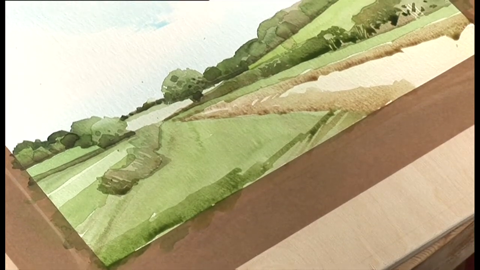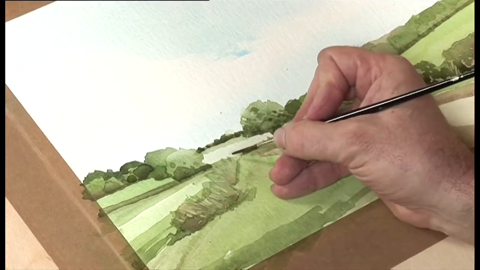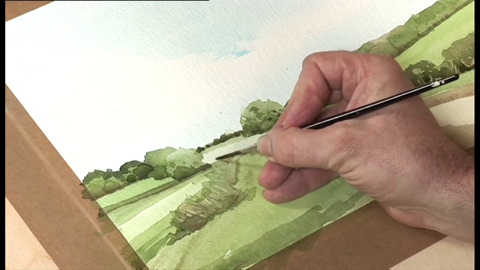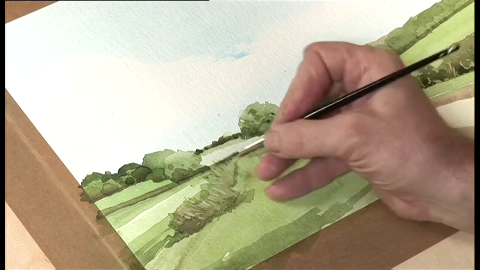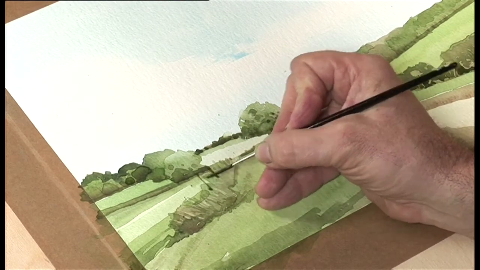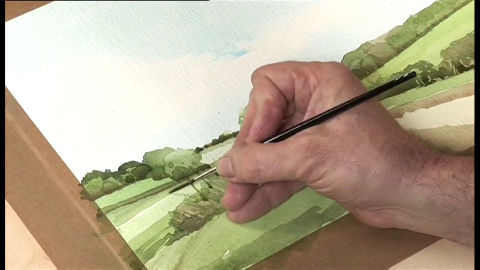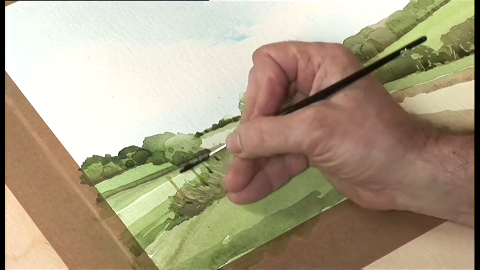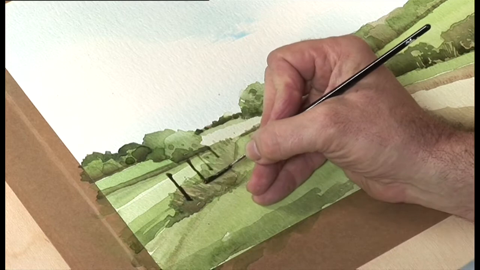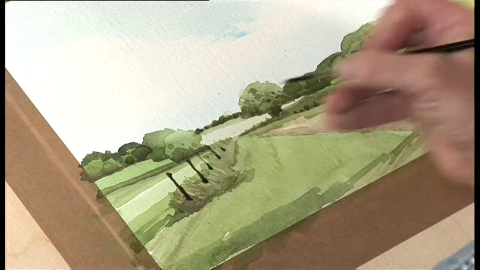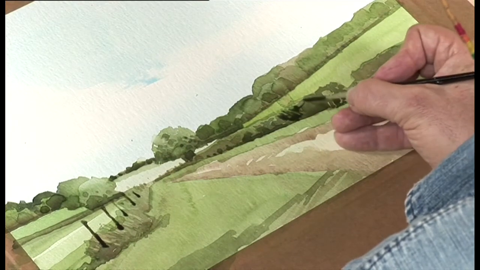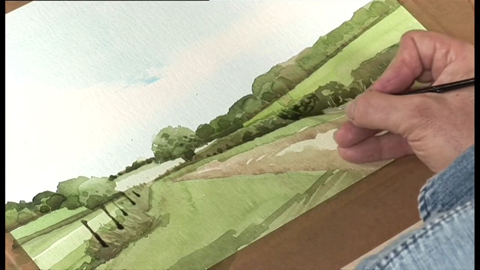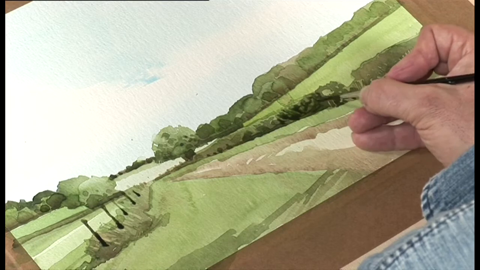Allow the painting to dry. Add a little dioxazine purple to the darkest palette mixtures and paint the fence posts with the rigger brush. Remember the perspective, the posts get smaller as they recede into the distance. Still working with the rigger brush, use random crisscross strokes of shadow to darken the hedge shadows.